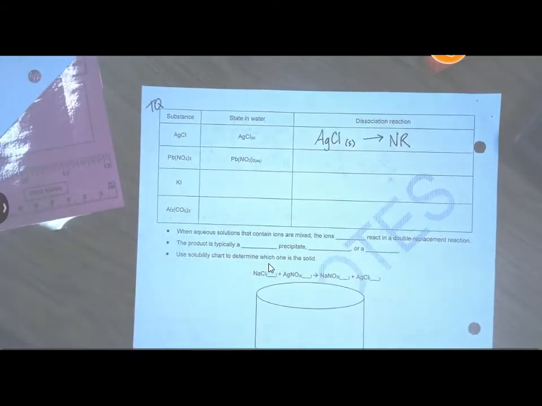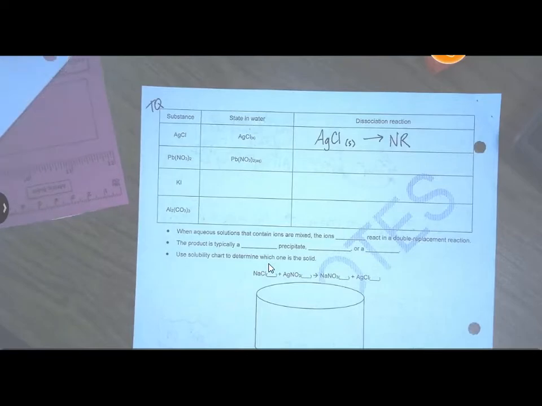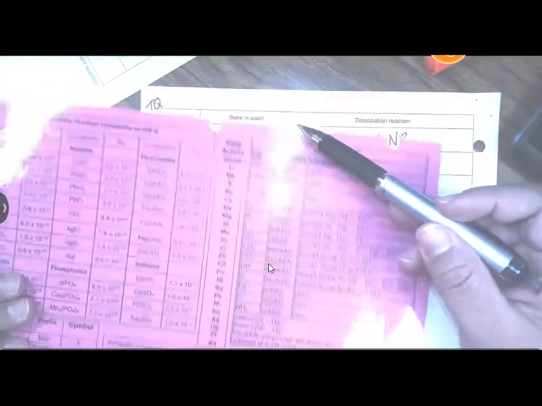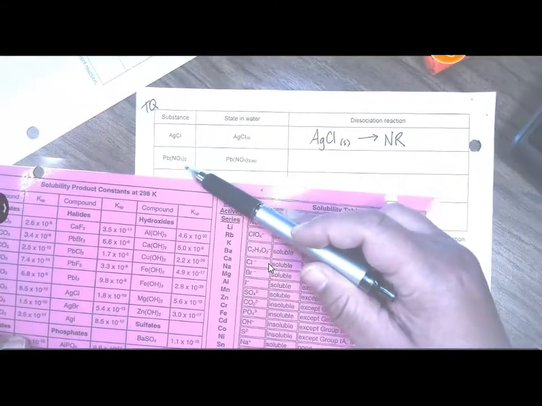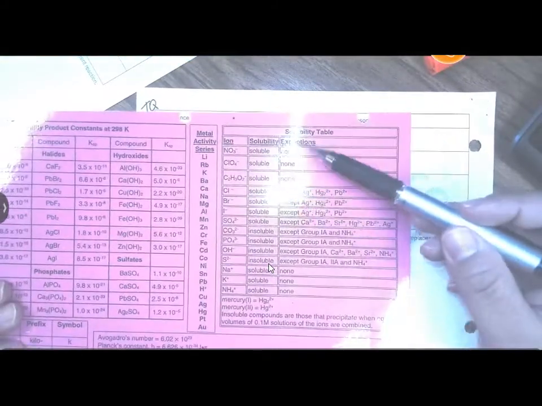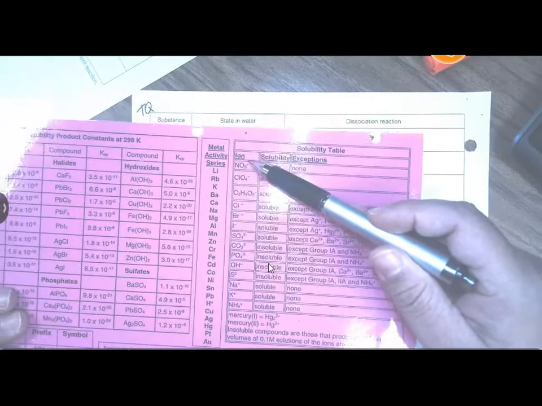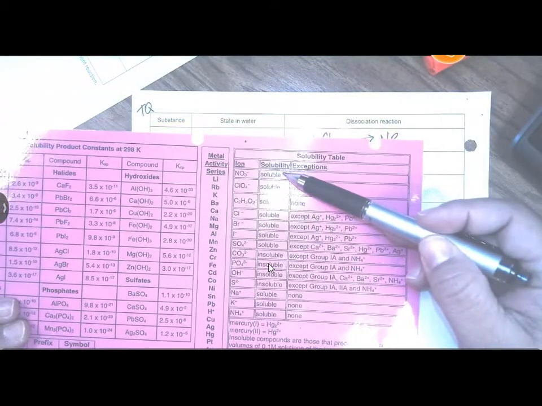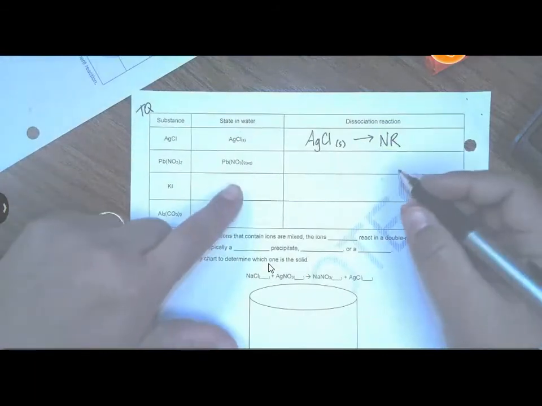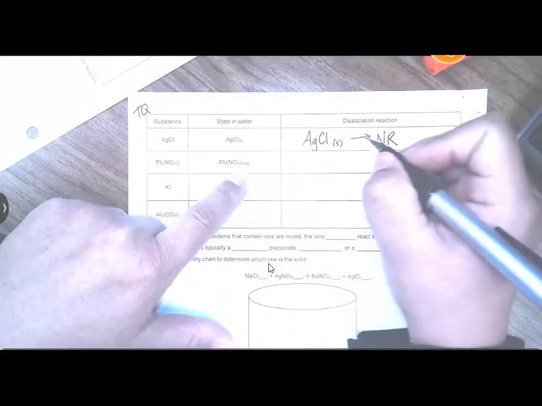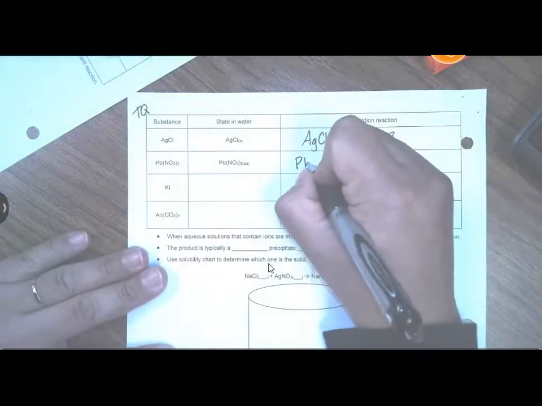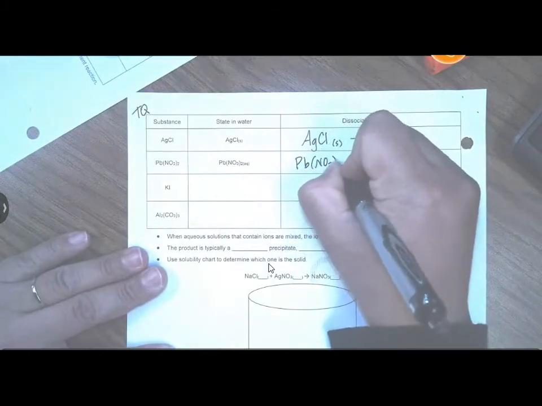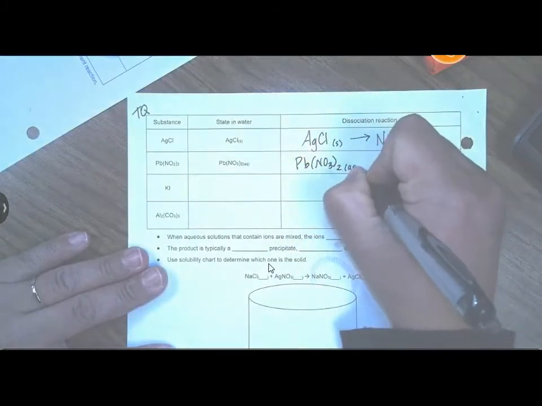Now let's look at Pb(NO3)2. I need to know what state of matter. So I look here. NO3 is nitrate. Nitrates are soluble, no exceptions. Soluble means that it all dissolves, so it's aqueous. So it's going to be aq here. So then I have Pb(NO3)2 aqueous.